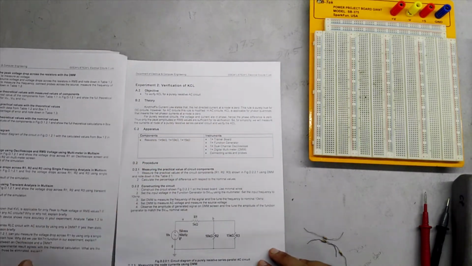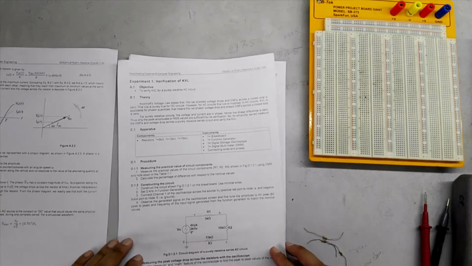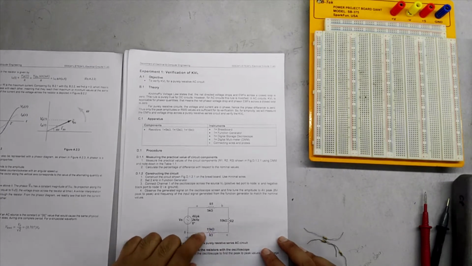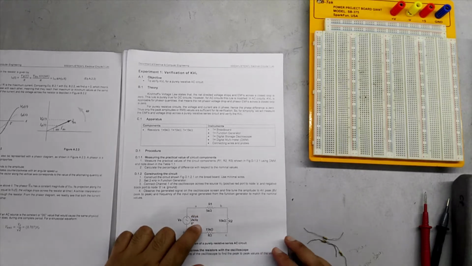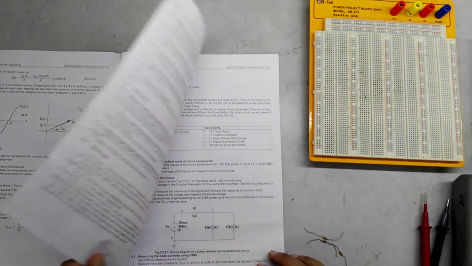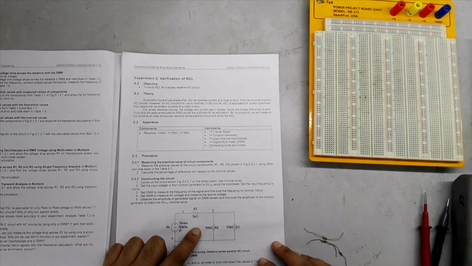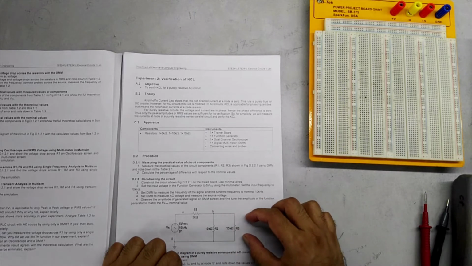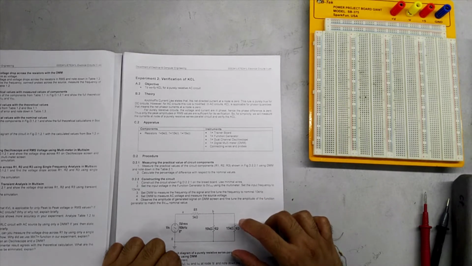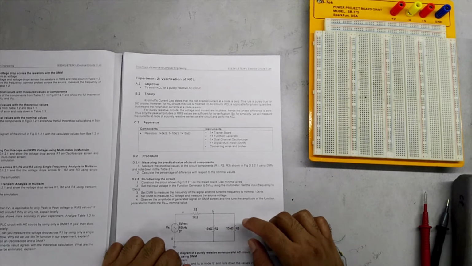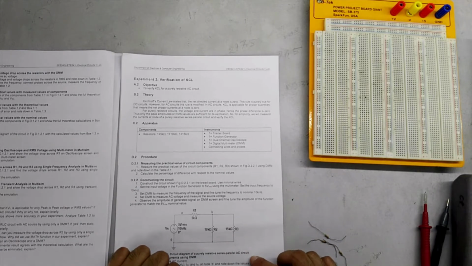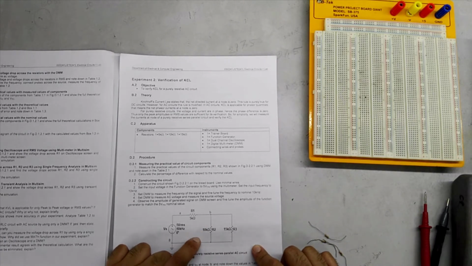the verification of KCL. So as we know, in a series circuit the voltage drops differ and the current remains the same, so we will use a series circuit to verify KVL. For KCL, we know that in parallel circuits the voltage across the parallel branches remains the same, but the current differs for each of these branches. So we will verify KCL using a parallel circuit, more specifically a series parallel circuit.